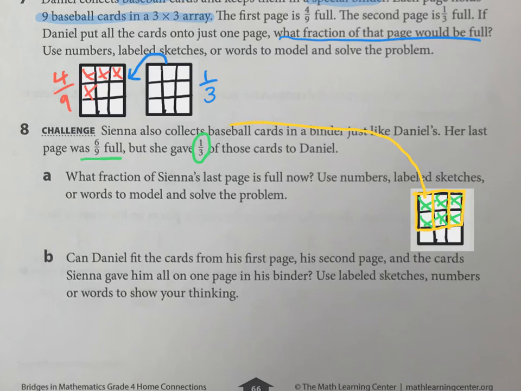Now the question is, well, first A, what does Sienna have left? And then B, can Daniel fit all of the cards on his first page if he puts this 4/9 and this 1/3 and what Sienna gave him? Will that all fit together into Daniel's page? You may want to use colors here to do this. So we know Daniel had this much to start, and then he moved in 1/3 of a page, and then he moved in part of Sienna's cards. So can he fit it all?